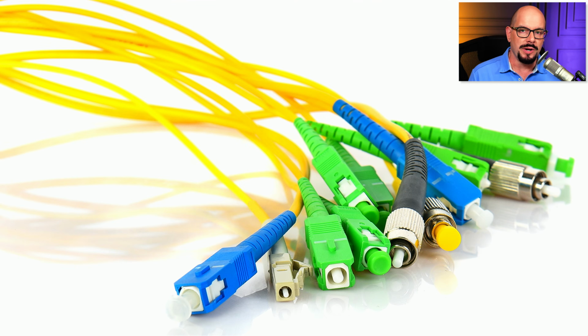One challenge with fiber optics is that there are many different types of fiber and many different types of connectors. And in this course, we'll look at the differences between all of these and help you understand where the right fiber is used in the right situation.